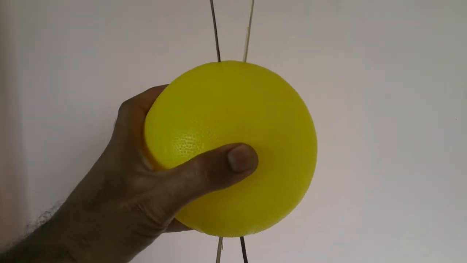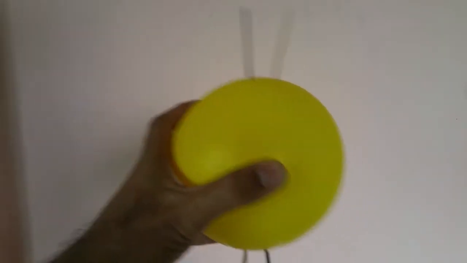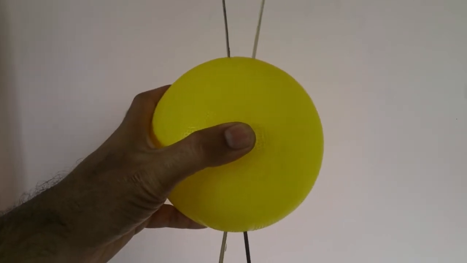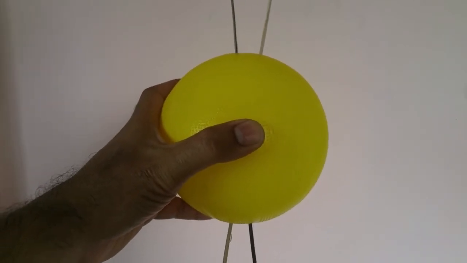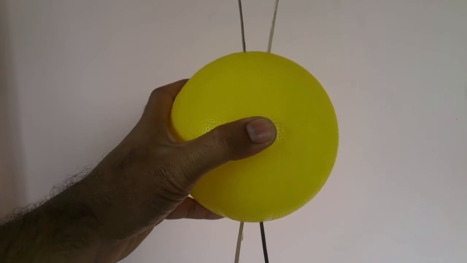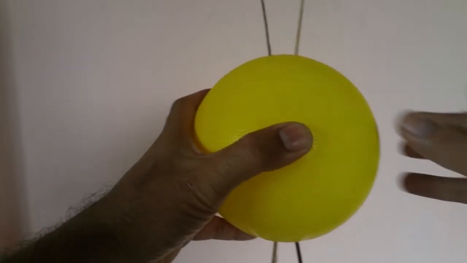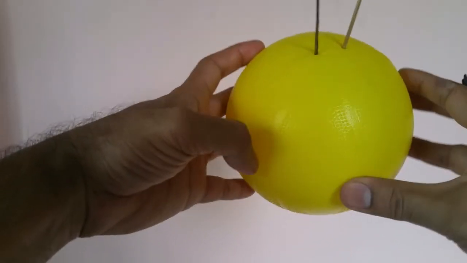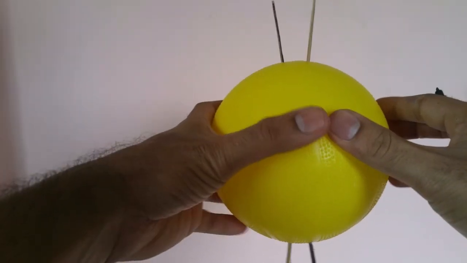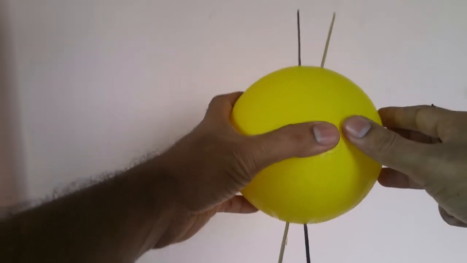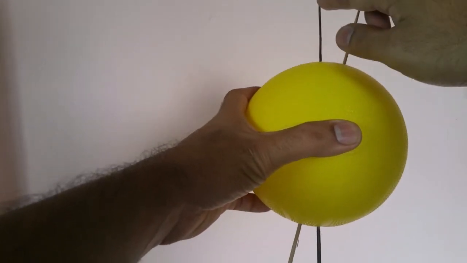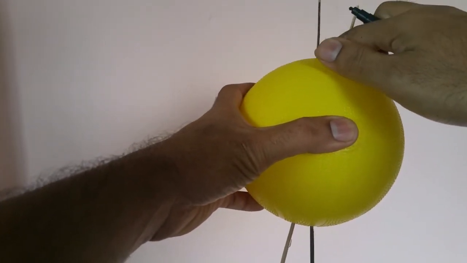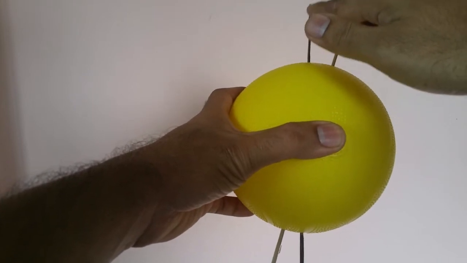So let us try to understand magnetic declination and the kind of problems that navigators might have faced. Let us think of this ball as earth, and we have put two axes through its center.